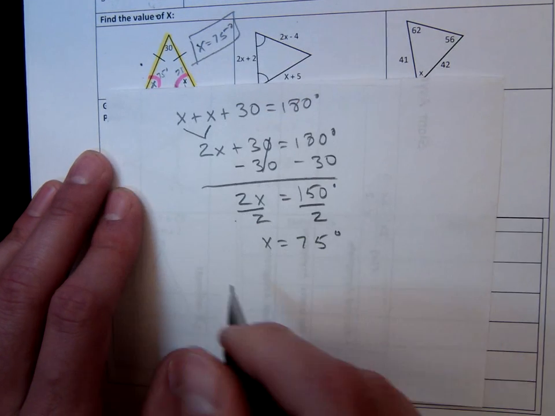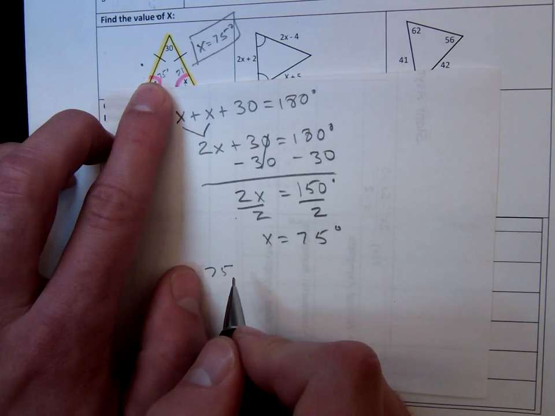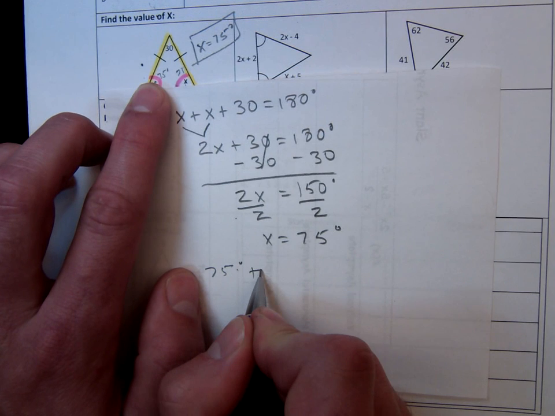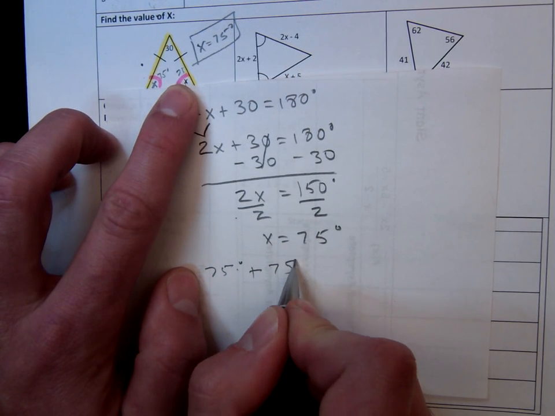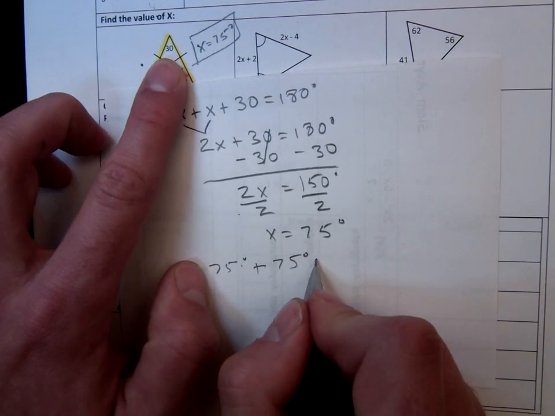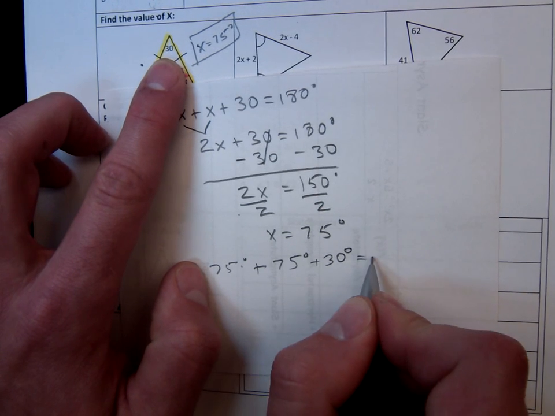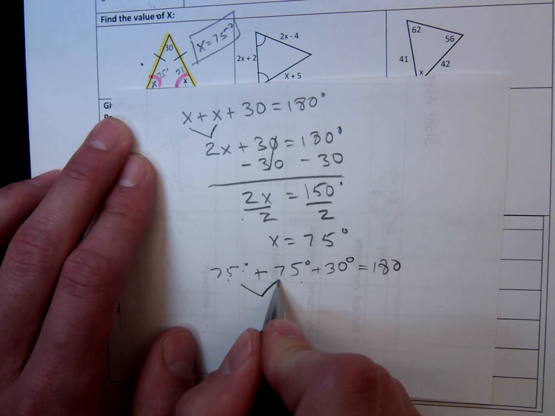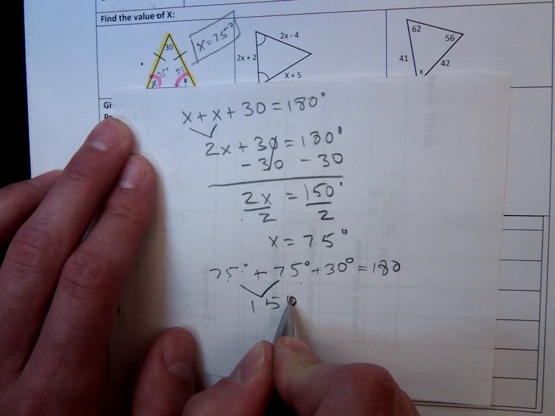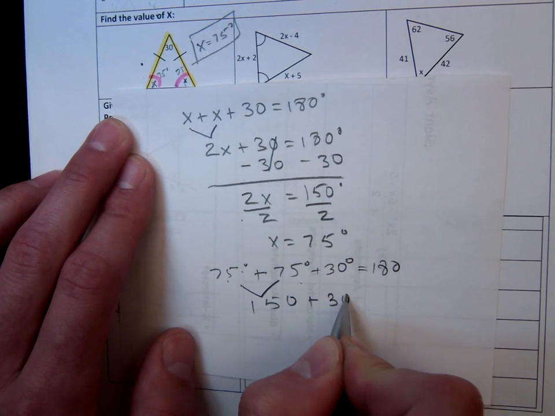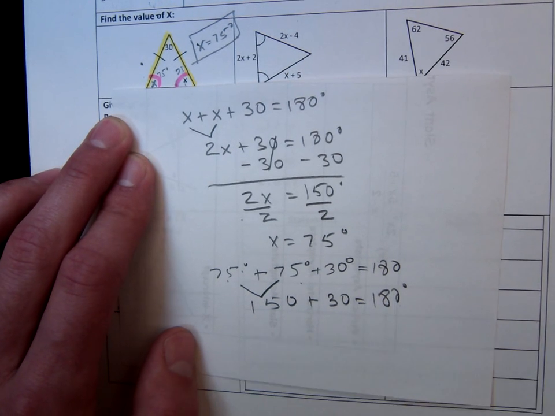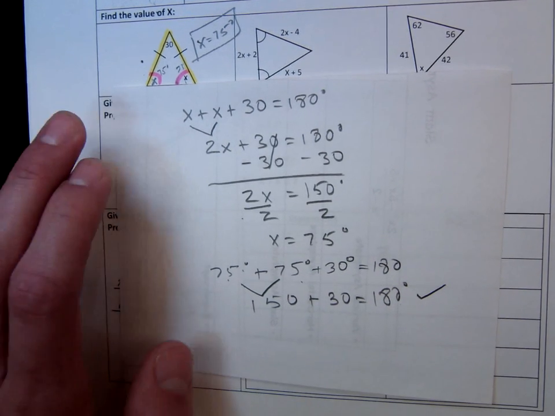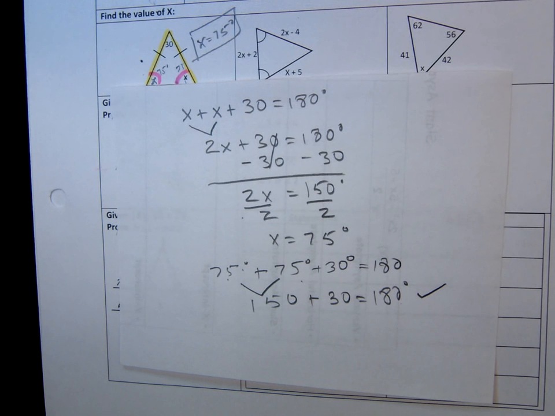Well, then 75 degrees plus 75 degrees plus 30 degrees should equal 180. Well, 75 plus 75 is 150 plus 30 is equal to 180, and I think at this point we can go ahead and verify that that is in fact a true statement.